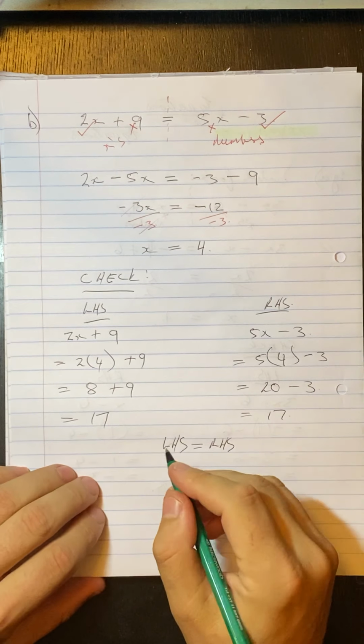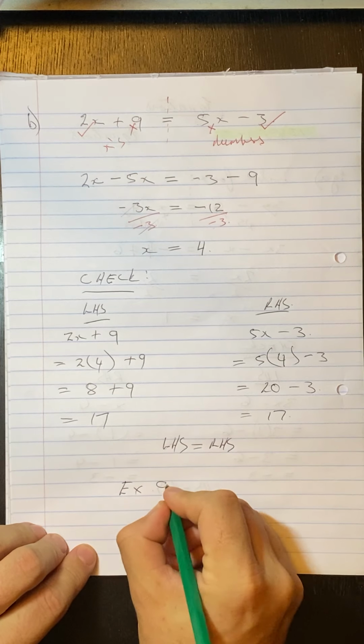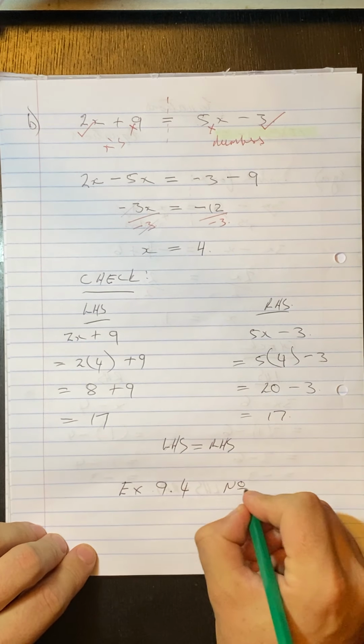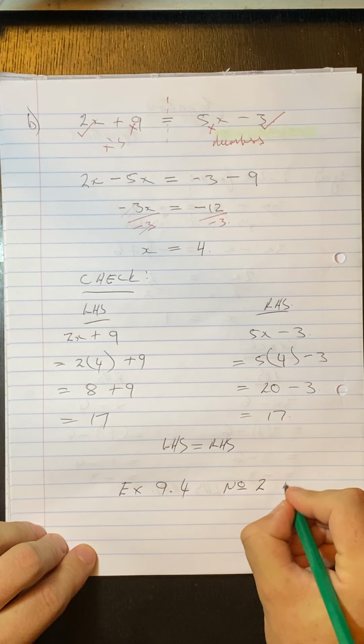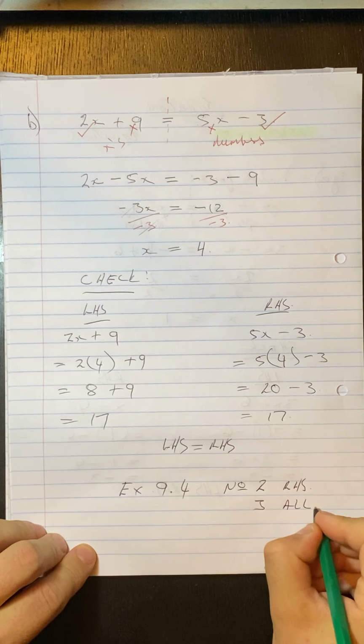Okay, grade 9s, I would like you to do exercise 9.4, number 2. I want you to do the right-hand side of that for me, please. And then number 3, I want you to do all of them for me, please.